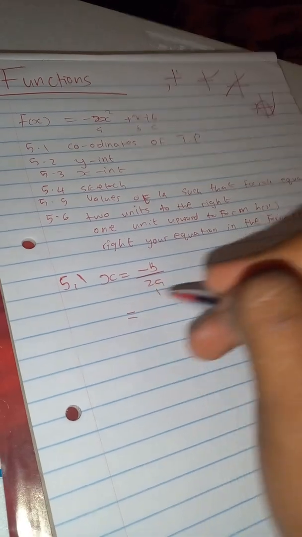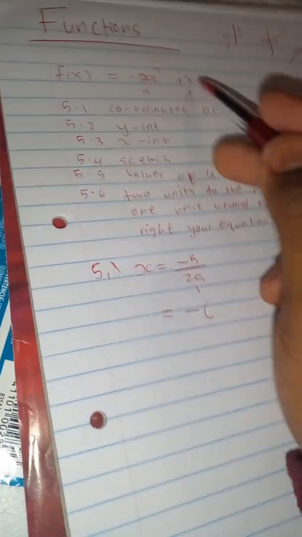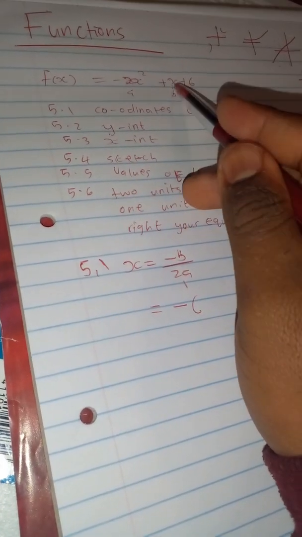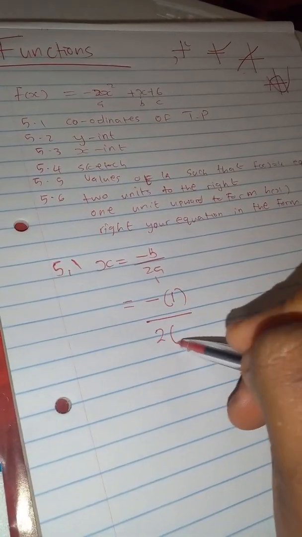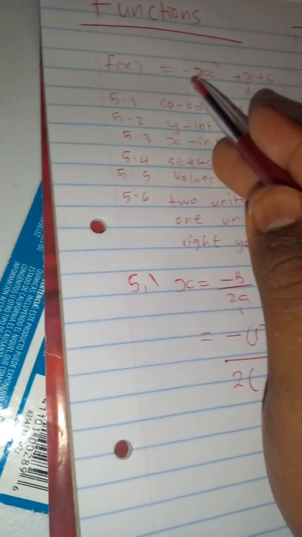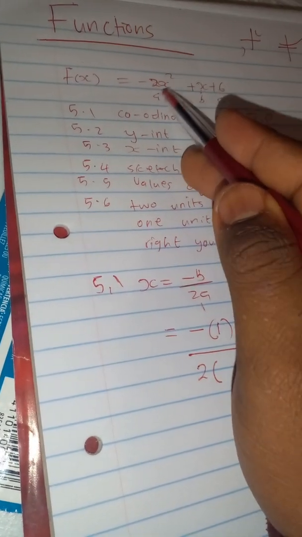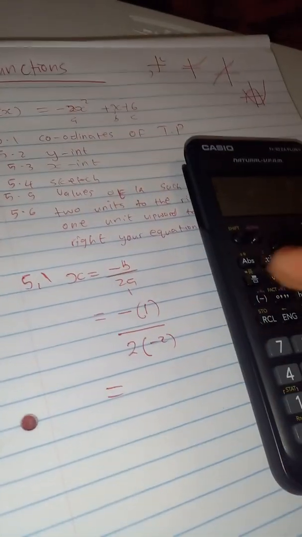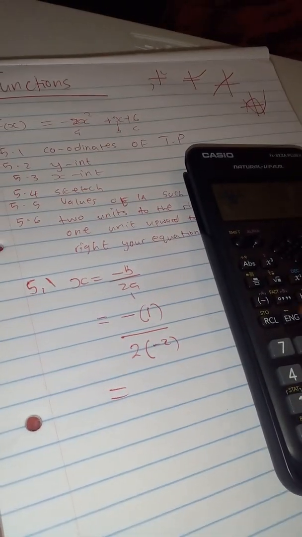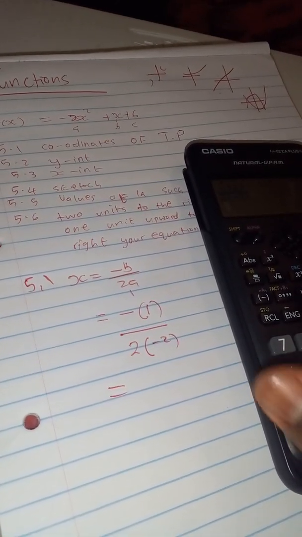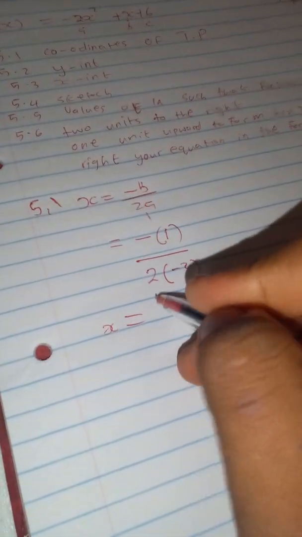So I'm just going to say equals to negative. Then what is my b? It is positive x, which is the same as 1. So I'm just going to say 1 over 2. What is my a? It is negative 2. Don't put the square. The square is for a, so just say negative 2. Then go to your calculator. Negative 1 over 2 times negative 2 is equal to 1 over 4. So x is equal to 1 over 4.